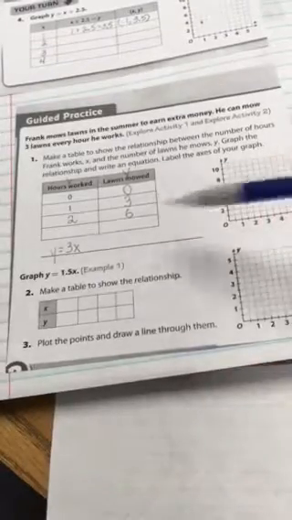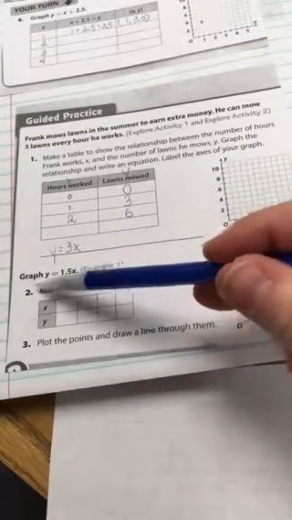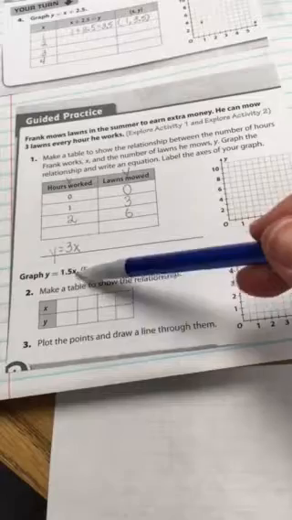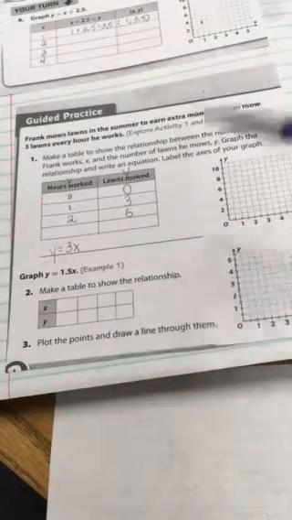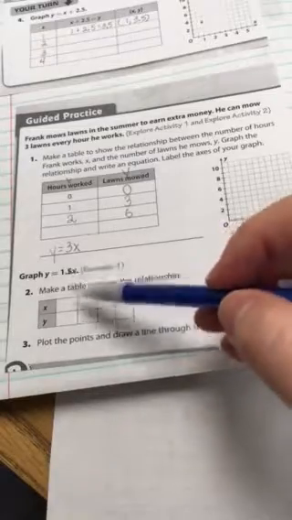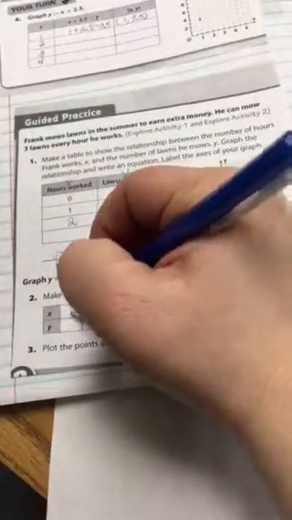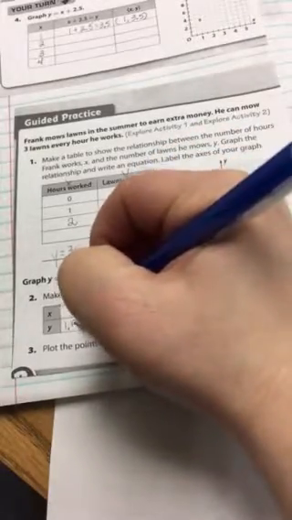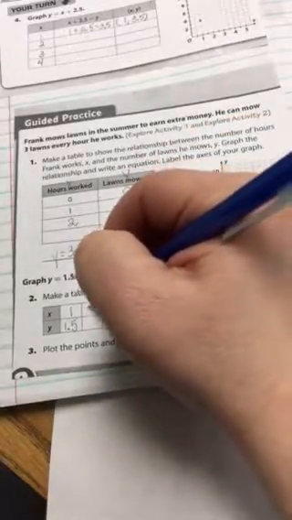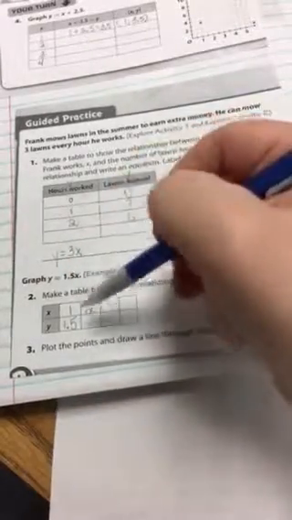Now, the next graph we have is y equals 1.5x. They want you to make a table to show the relationship, meaning when x is 1, what is y going to be? Well, we know it's 1.5. But when x is 2, you're just going to be filling in, deciding what x is.